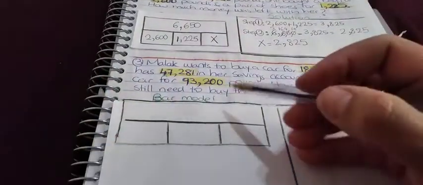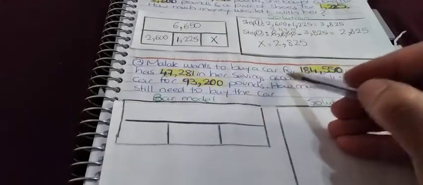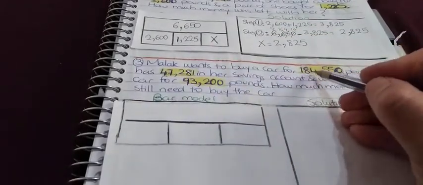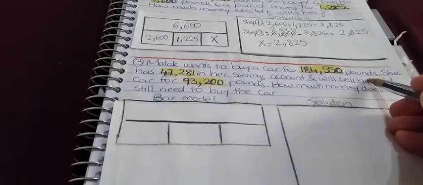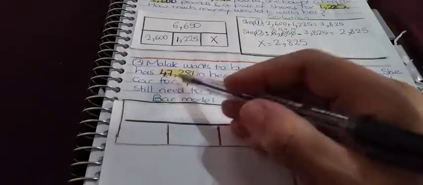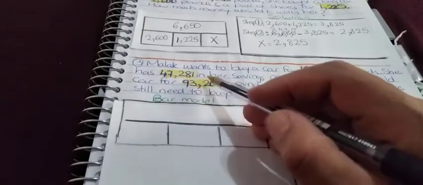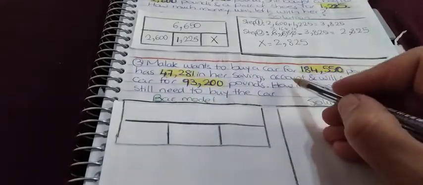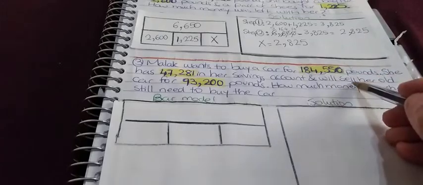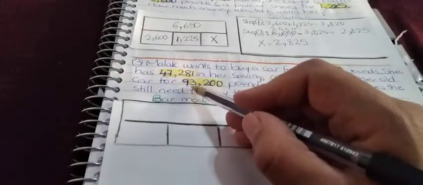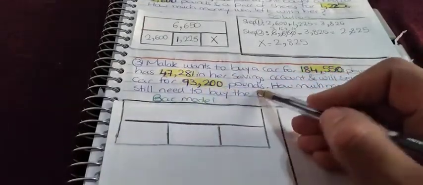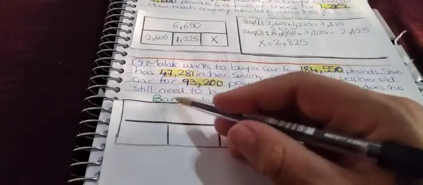Let's try this one. Malak wants to buy a car for 184,550 pounds. She has 47,281 pounds in her saving account and will sell her old car for 93,200 pounds. How much money does she still need to buy the car?